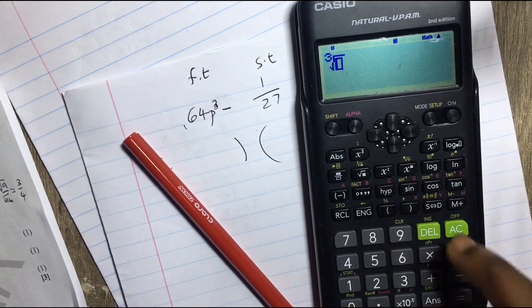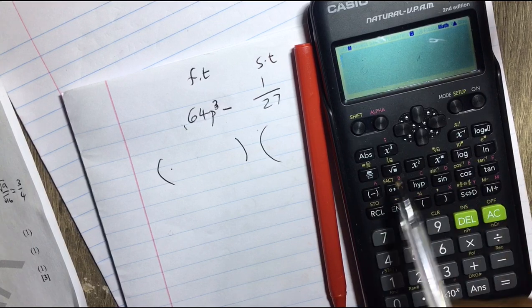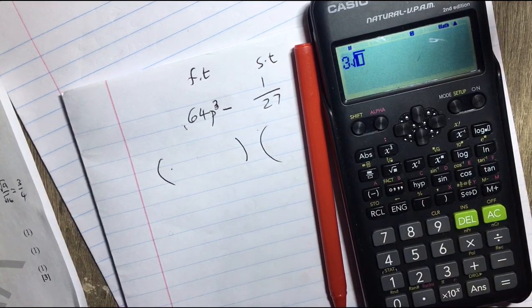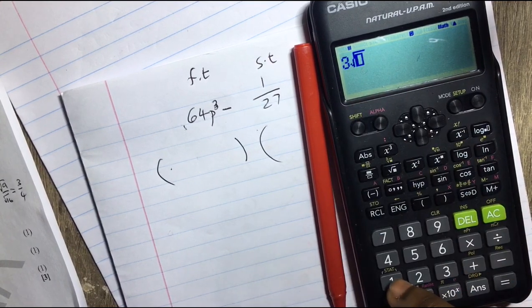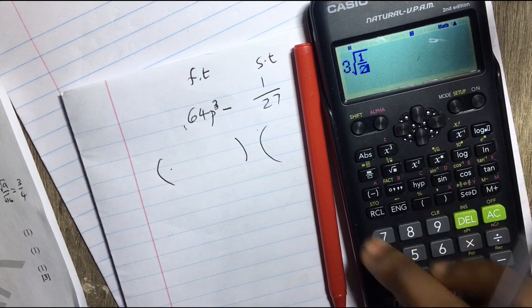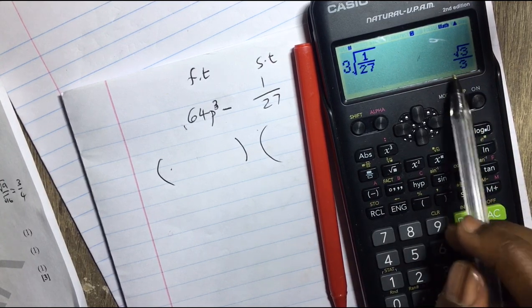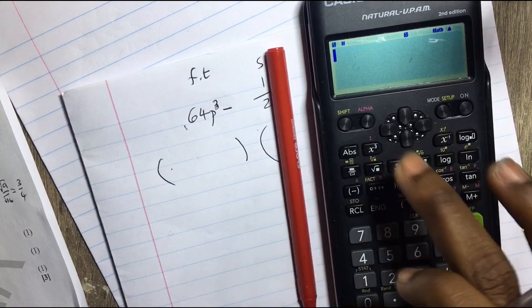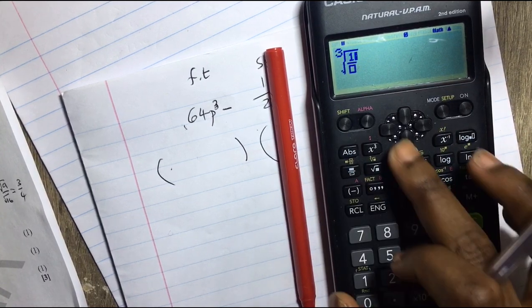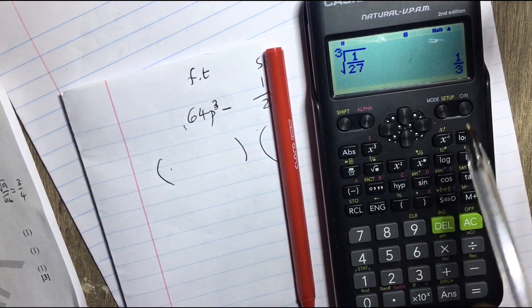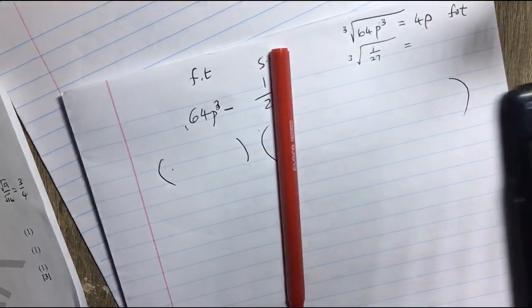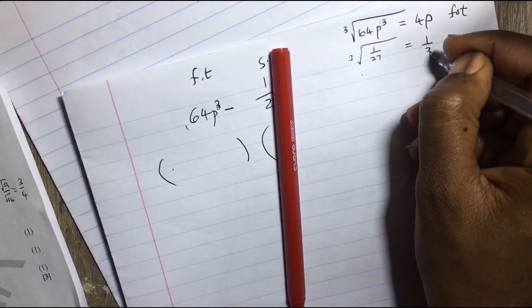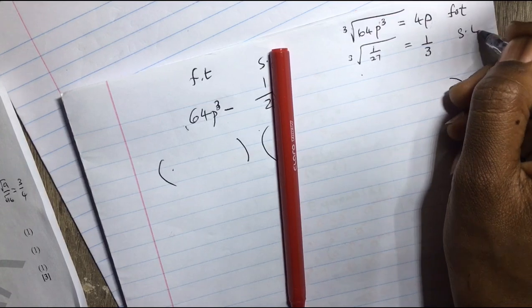shift, square root. Remember, if I want this cubic root, I can't do it like this. This is wrong. Can you see it's giving me a different answer? You have to press shift first, press square root, and then 1 over 27, you get 1 over 3. Can you see? I really hope everyone knew how to do that.